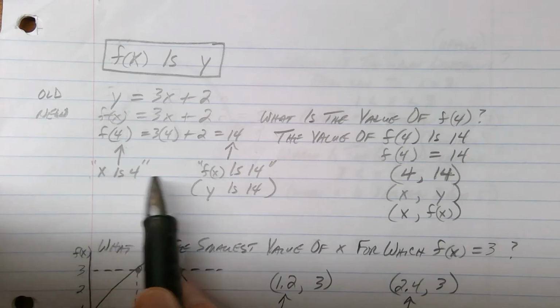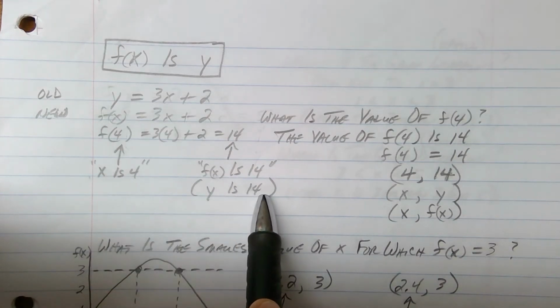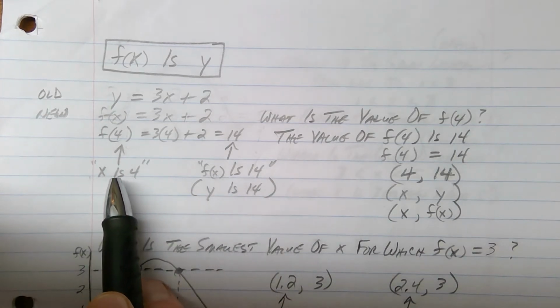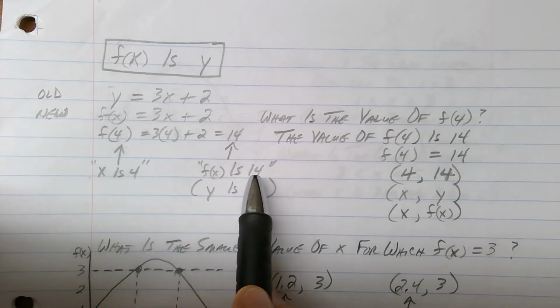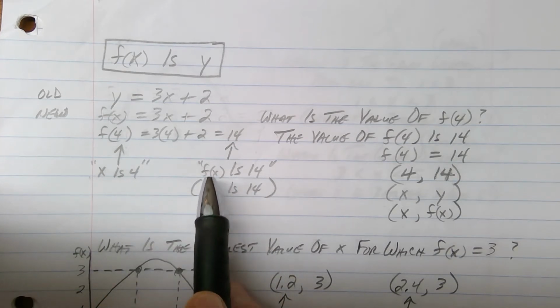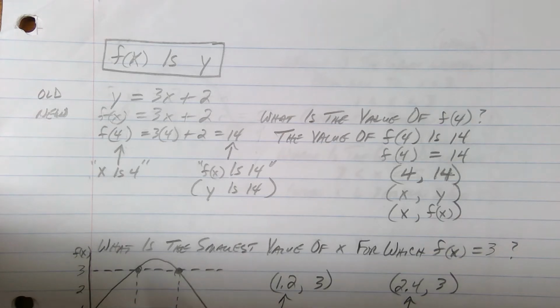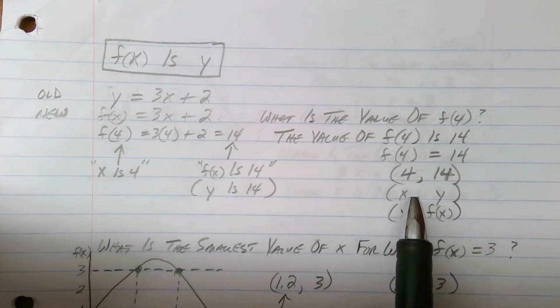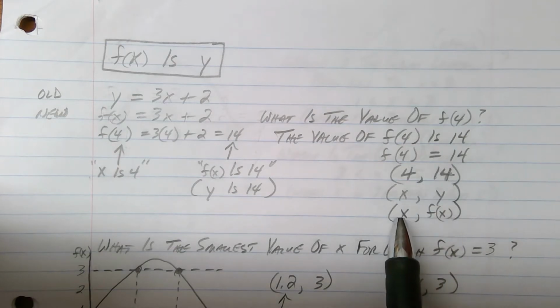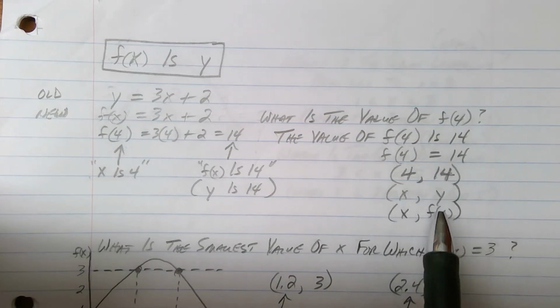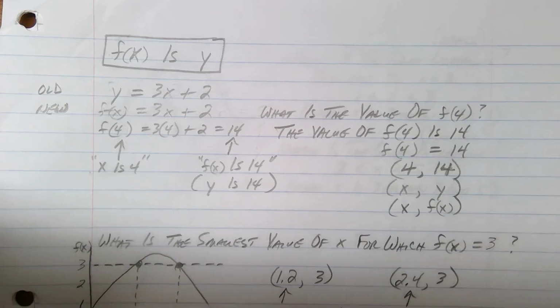We used to say x is 4 and y is 14. That's how we used to say it. Now we say x is 4 and f of x is 14. It means the same thing. f of x and y are the same thing. So get used to changing your thought patterns from x, y to x, f of x, because y and f of x are the same thing.